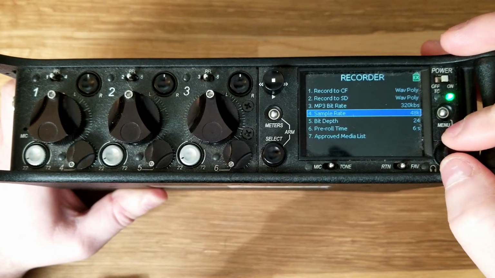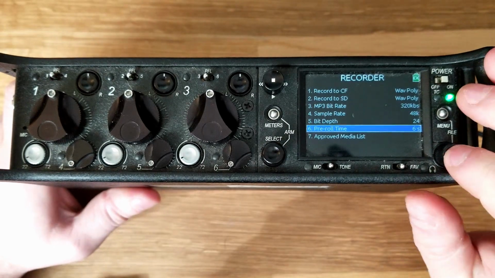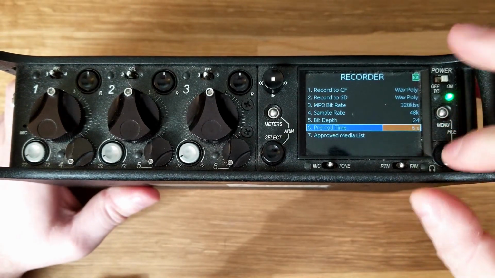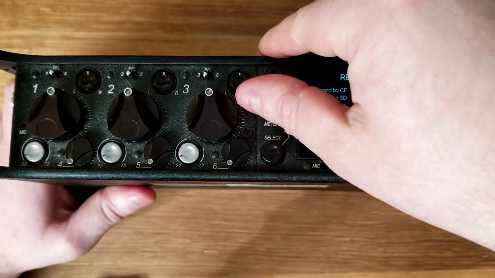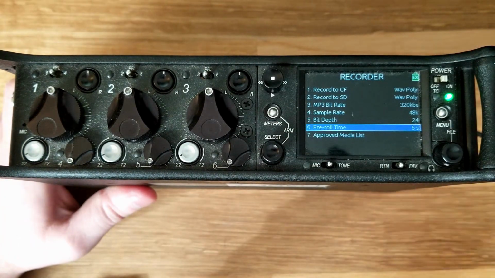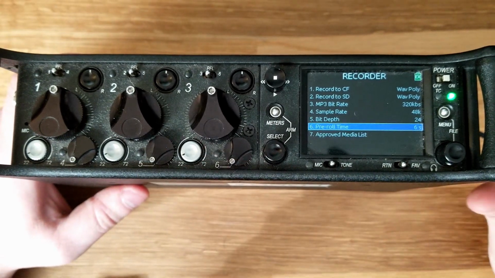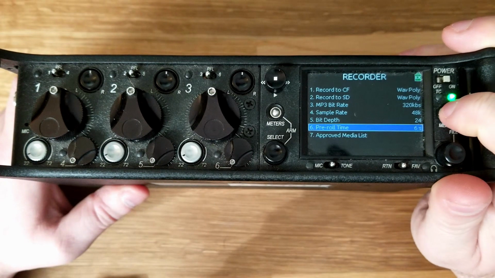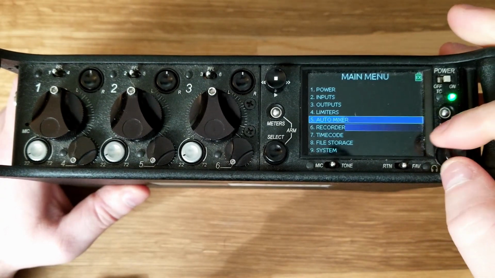And then sample rate 48 kilohertz over 24 bits. Pre-roll is great. You can set this to 0. I just set it to 6, because what's going to happen there is when you press record, it'll record actually 6 seconds before you press the record button. There's a RAM buffer inside here that's constantly listening. So let's go back out of here.